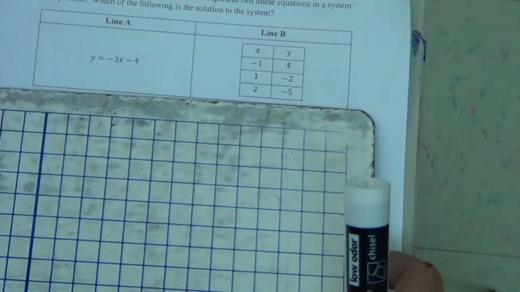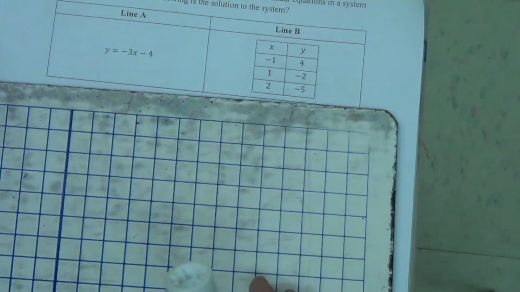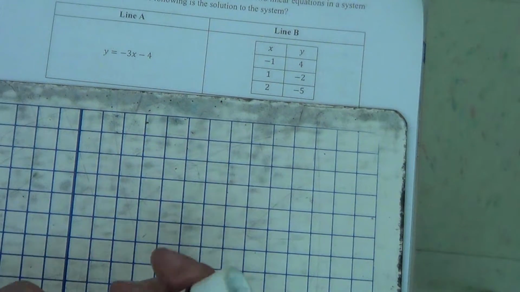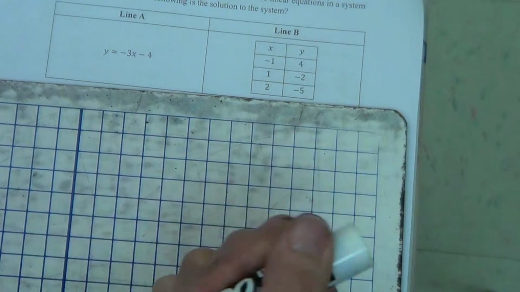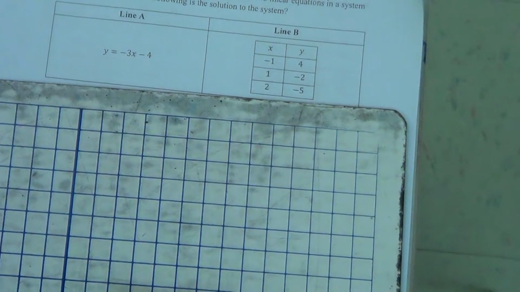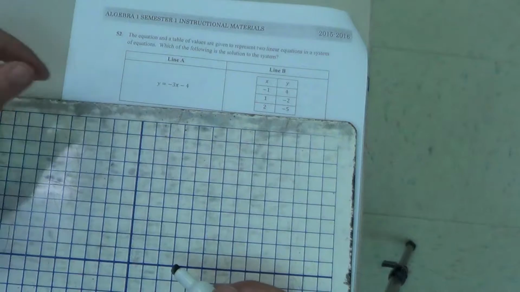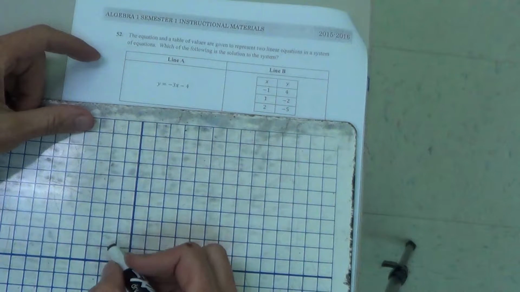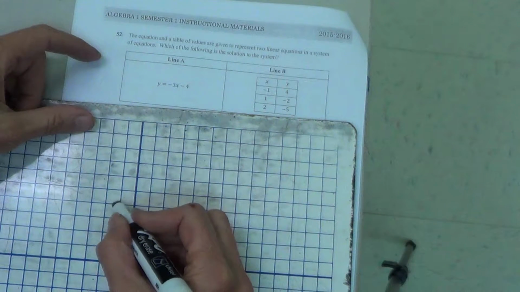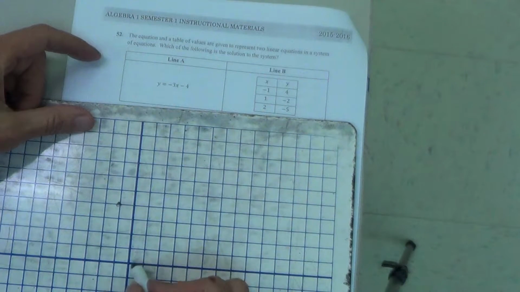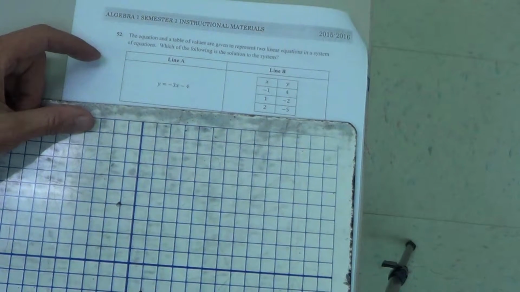Try to get it all on the board here for you. Okay, we go to negative 1, 4. Let me get this a little bit more broad out. Okay, negative 1, 4 would be negative 1, 1, 2, 3, 4. 1, 2, negative 2 would be 1, negative 2. 2, negative 5 would be over at 2, negative 5. Now we would draw a line through those.